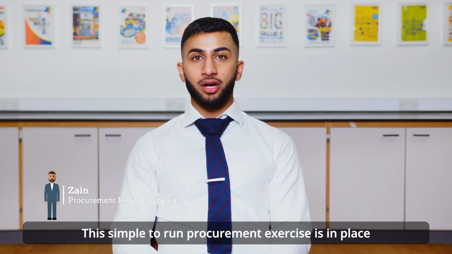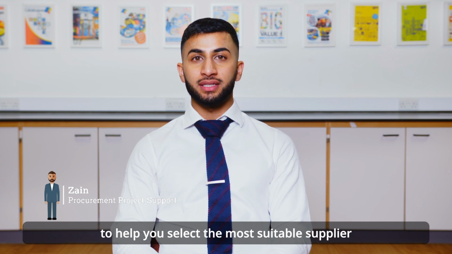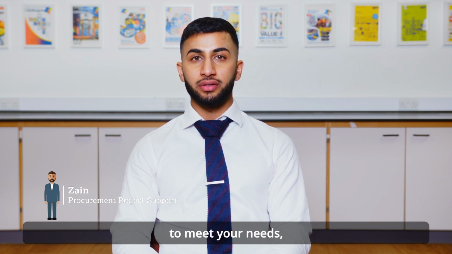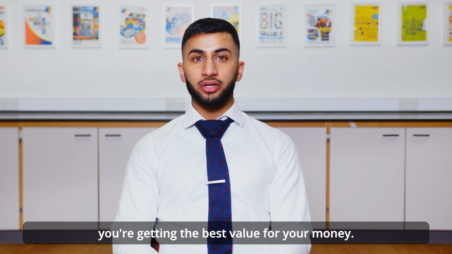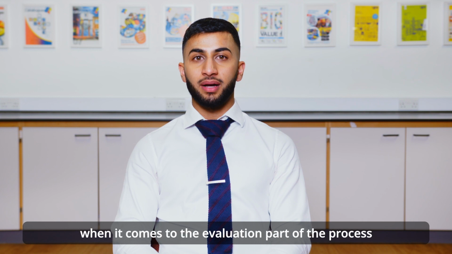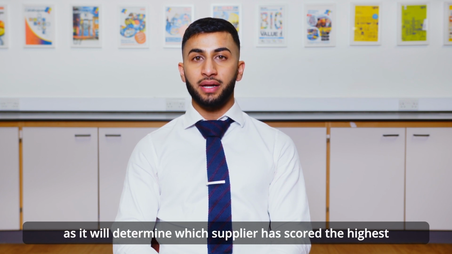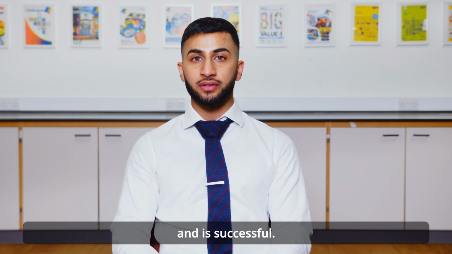This simple to run procurement exercise is in place to help you select the most suitable supplier to meet your needs, creating fair competition between them. This helps to make sure you're getting the best value for your money. There are some important things to think about when it comes to the evaluation part of the process, as it will determine which supplier has scored the highest and is successful.